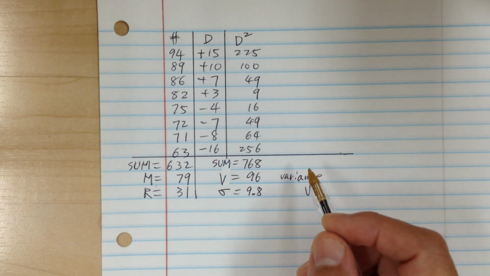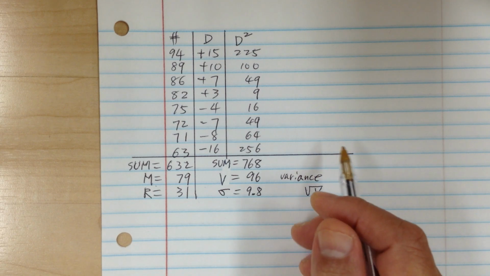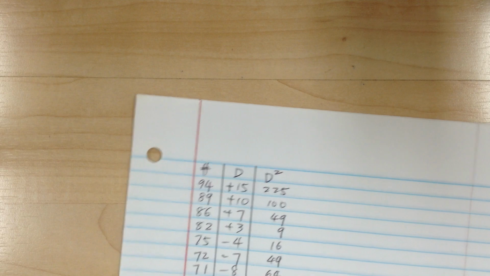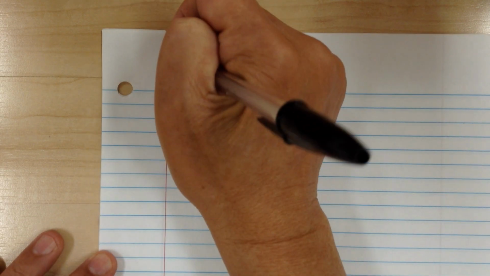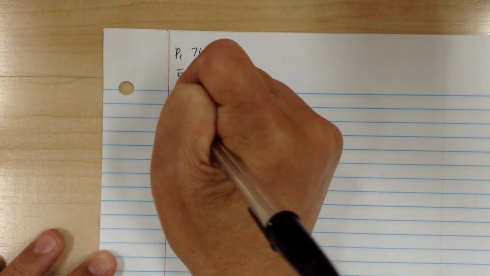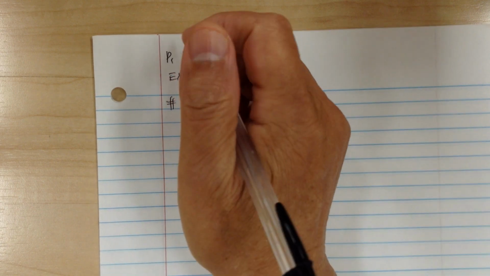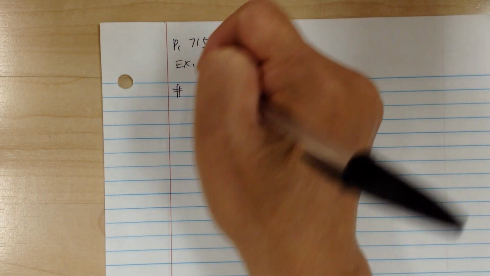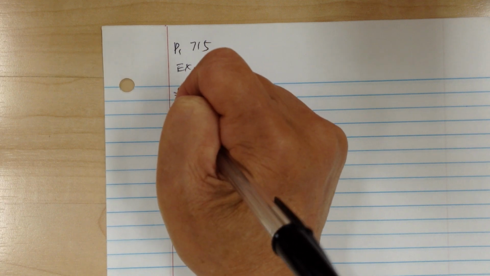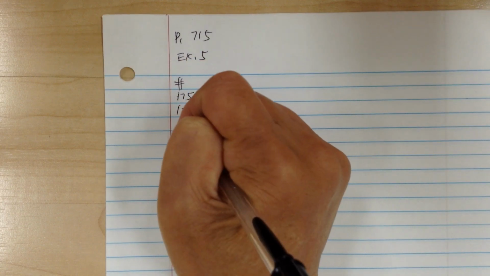Okay, so let's go over one more example. Let's go to example 5. I'm going to just write down all these numbers. So the first number is 175, then 178, then 180, 180, 181, 184, 184, 184. There are 3 of them. Then 185, 185, and 188. Then 192.